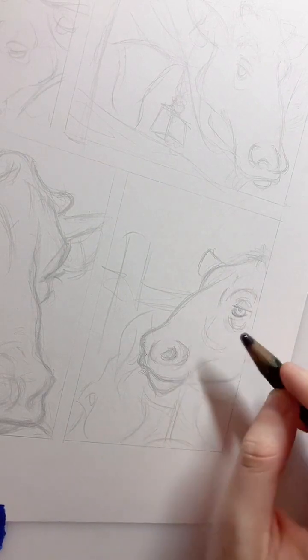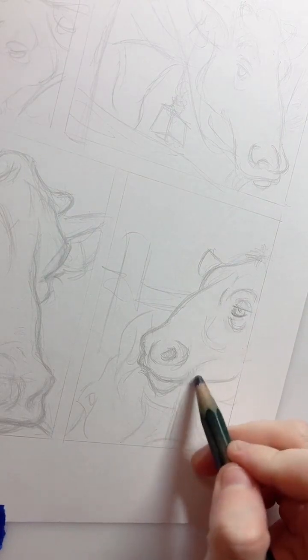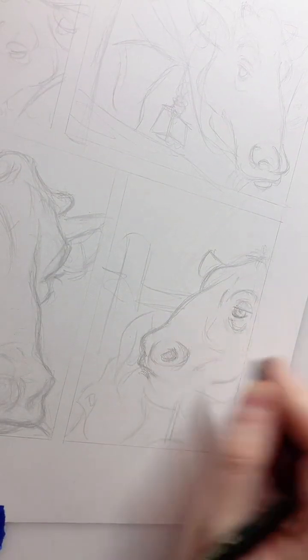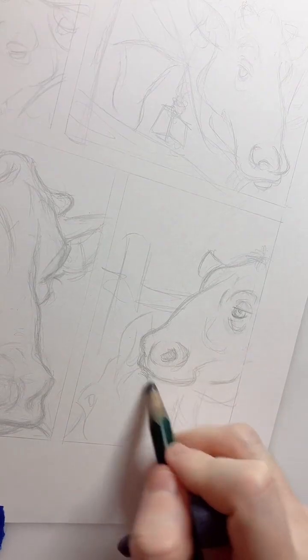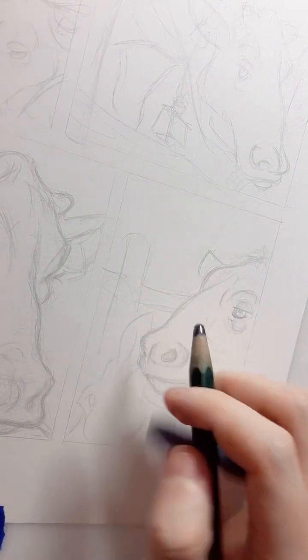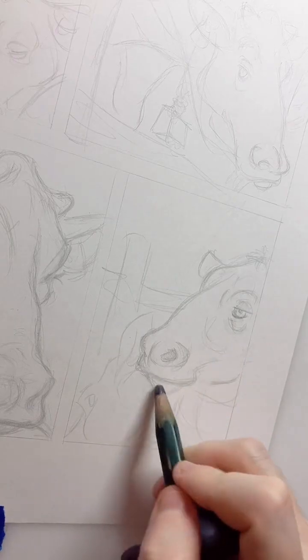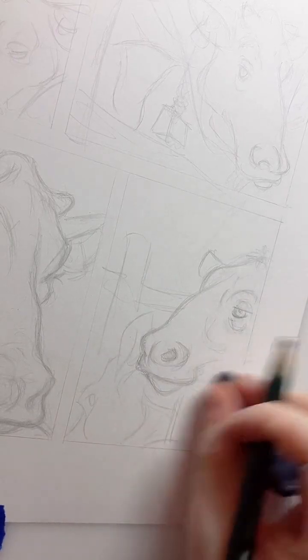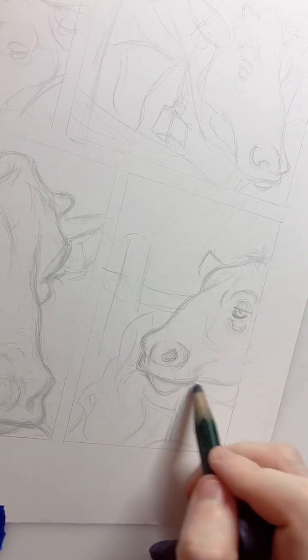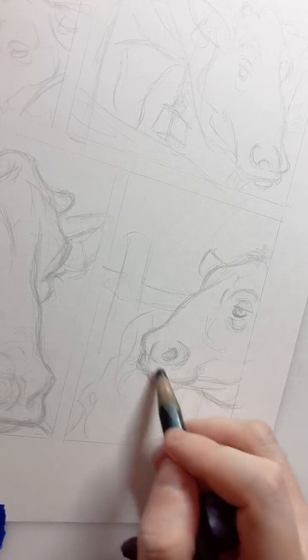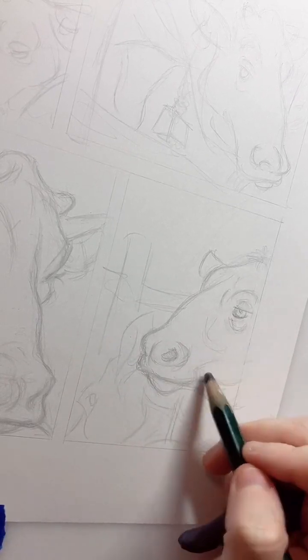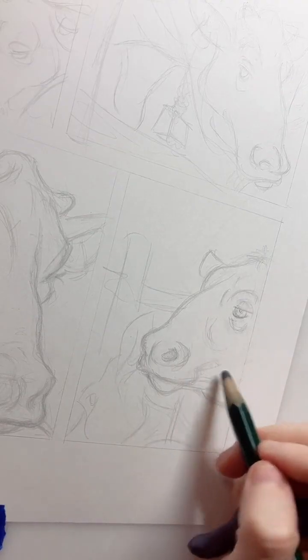Do I do basic drawings or do I do realistic drawings too? What do you mean? Yeah, it'll eventually have detail, you know, like this.